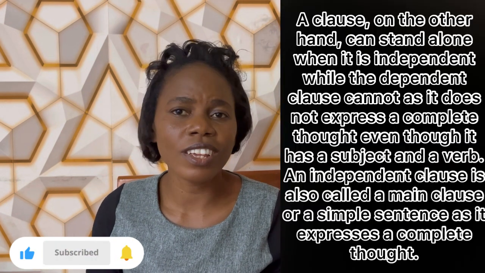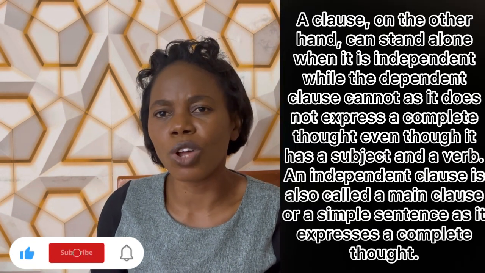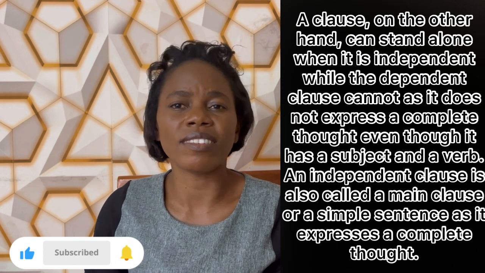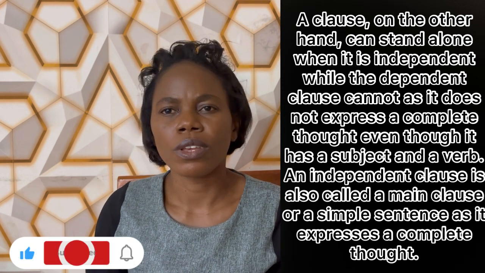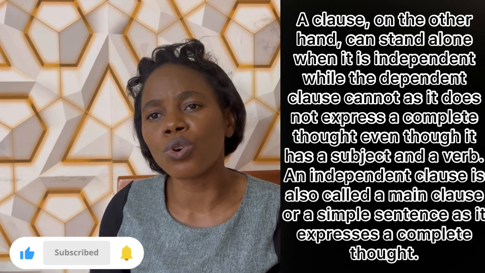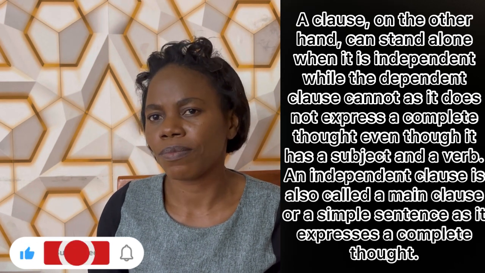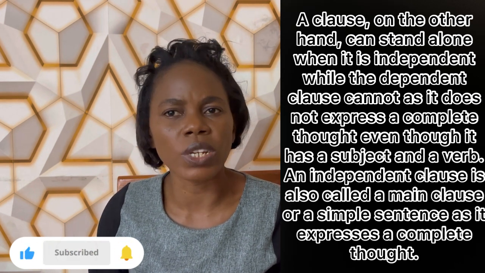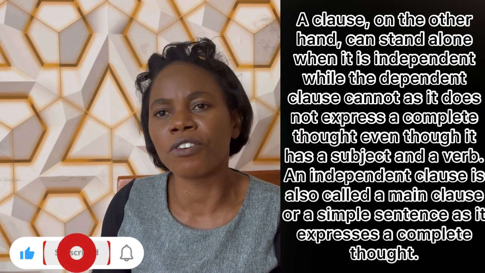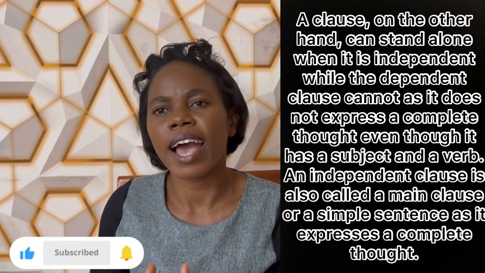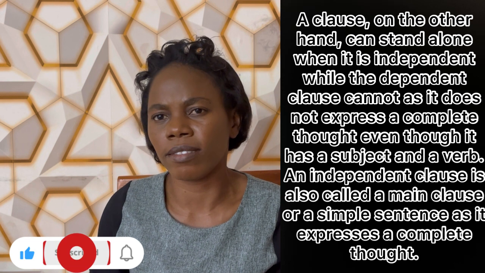Now let's move on to clauses. A clause, on the other hand, can stand alone, particularly when it is an independent clause. An independent clause is also known as a main clause. A main clause can stand on its own in every sentence. As a matter of fact, it is also regarded as a simple sentence.